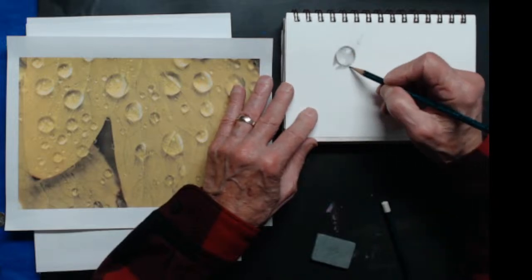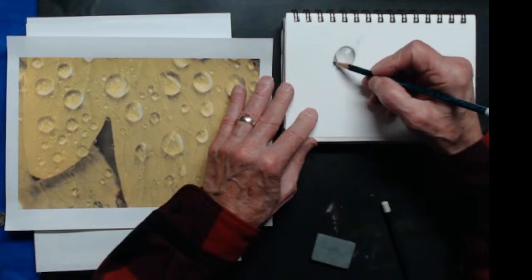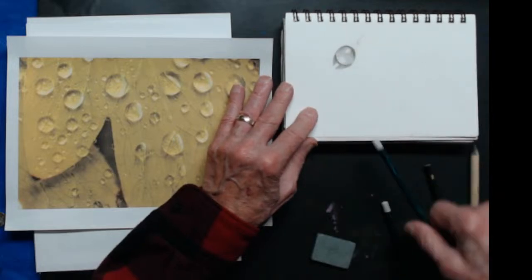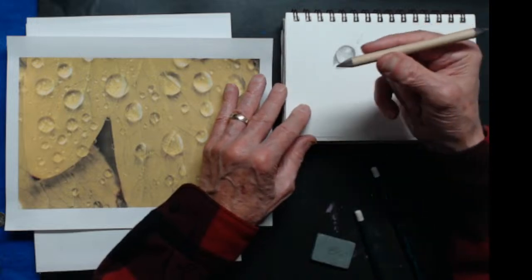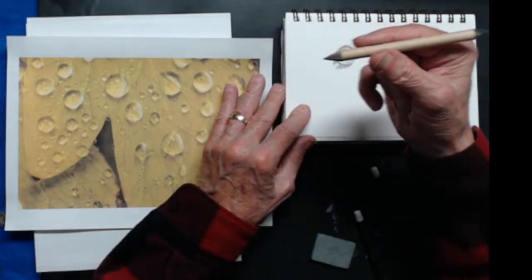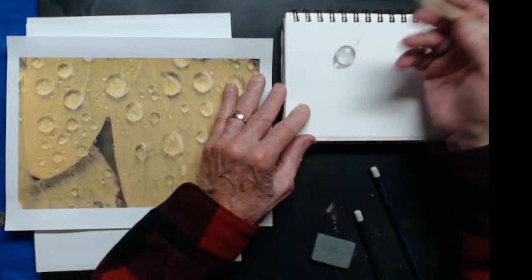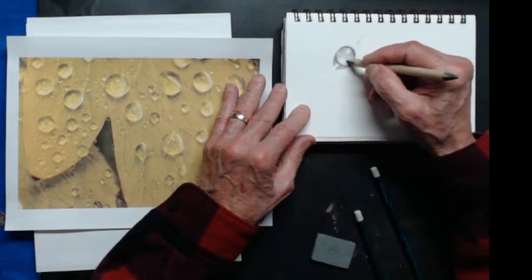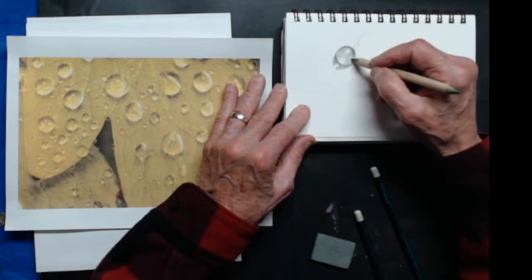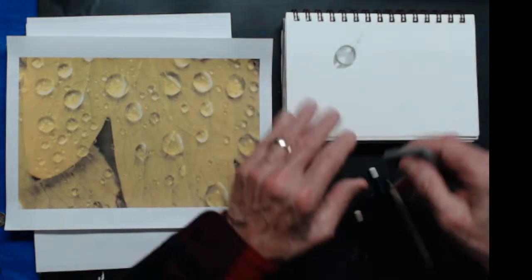We have a question. Question, yes. Will any size blending tool work? Doesn't make any difference, no. The question was size of blending tool. I'm using kind of a middle size stump. You could use a tortilla, you can actually use your fingers if you wanted to blend it, or a piece of paper. The size doesn't matter. As long as you're blending, it will help get us a lighter value.